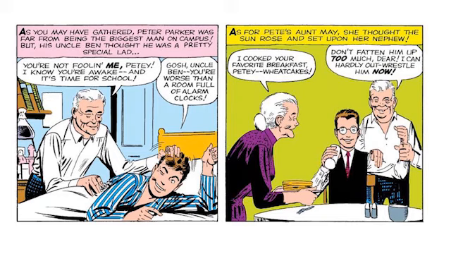I do want to mention that sometimes there's a box of text that seems outside or above the panels. This will usually be read as external narration, either by a character looking back or by a nameless narrator figure. Here's an example from the first Spider-Man comics.